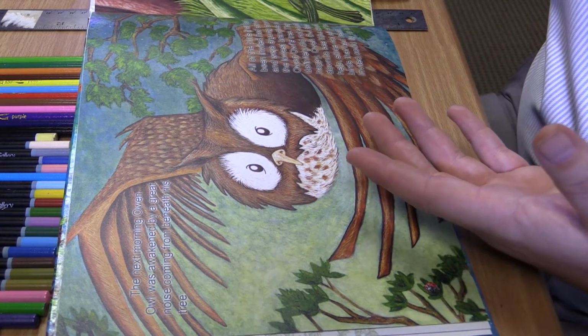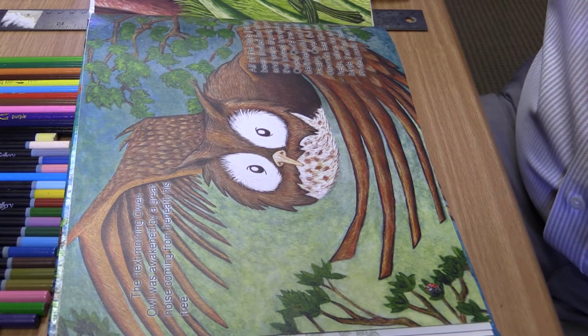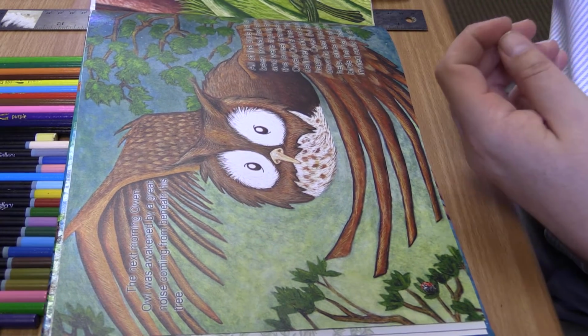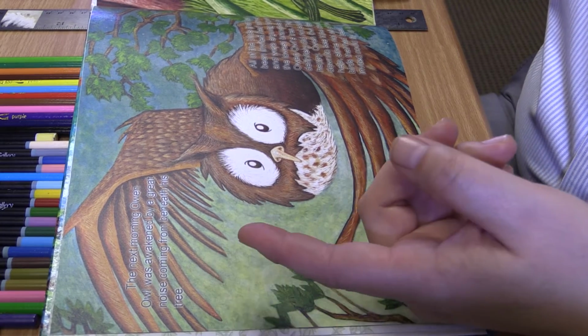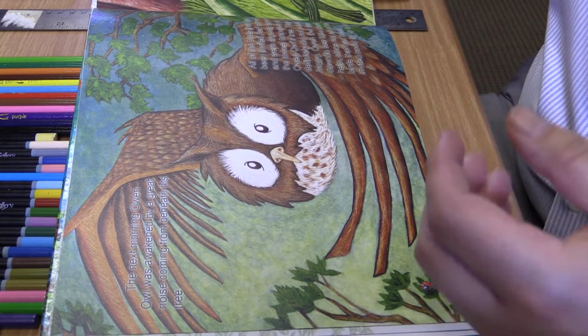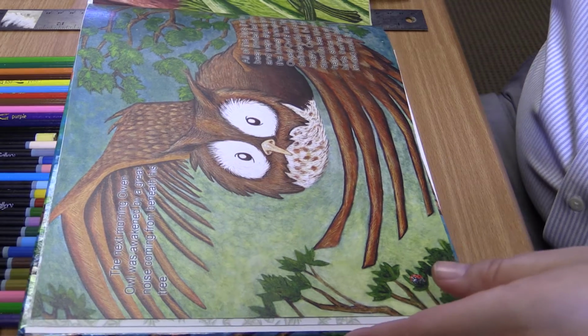The main character is introduced. The main character is visible. According to the title, we know this is Owen. Not only does the text tell us this is Owen, but he's an owl, and the name of the book is Owen Owl's Wise Words.